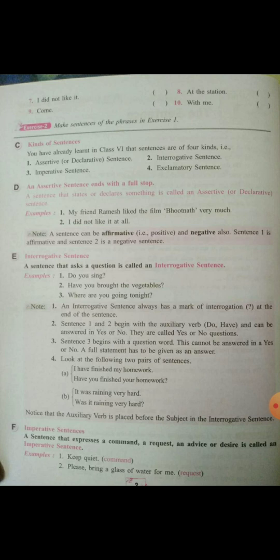Imperative. A sentence which expresses a command or a request, an advice or a wish or desire is called an imperative sentence. Mostly it is a command or a request. Get out of the class. Please finish your work on time. Now, I gave you examples of two sentences. One is an order, get out of the class.